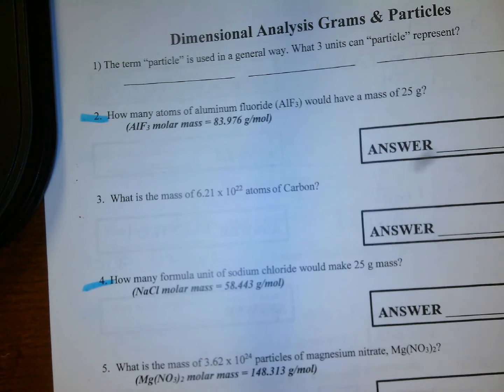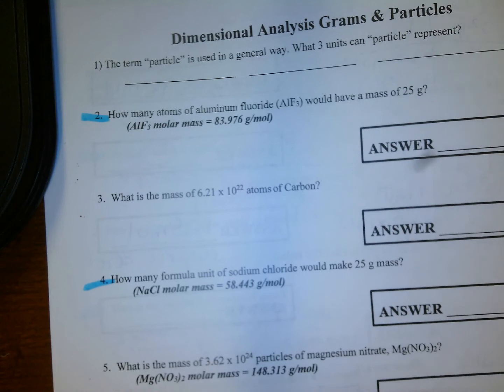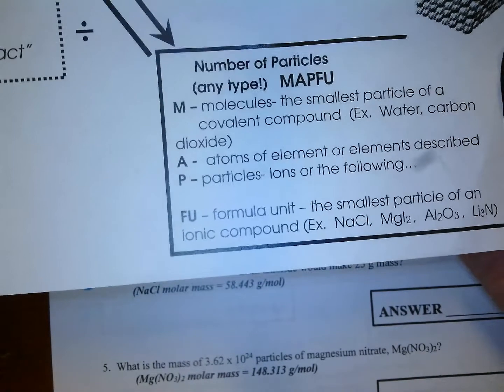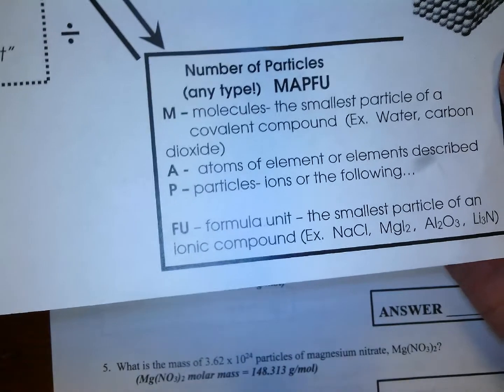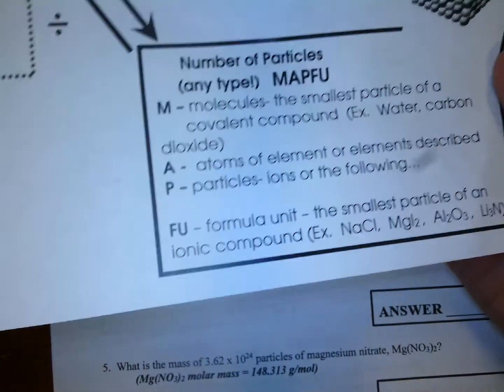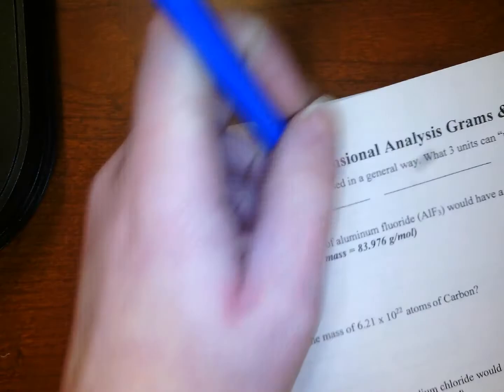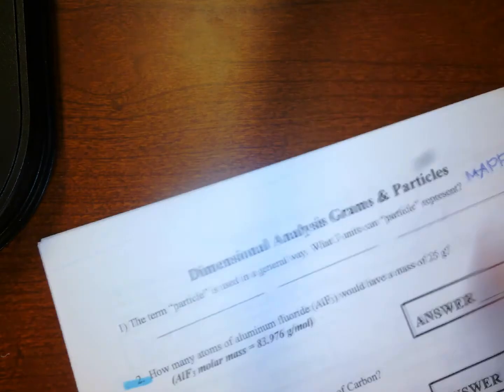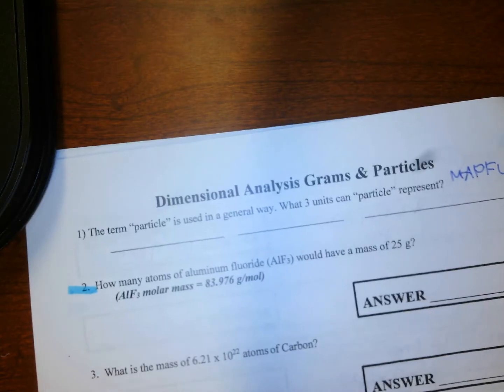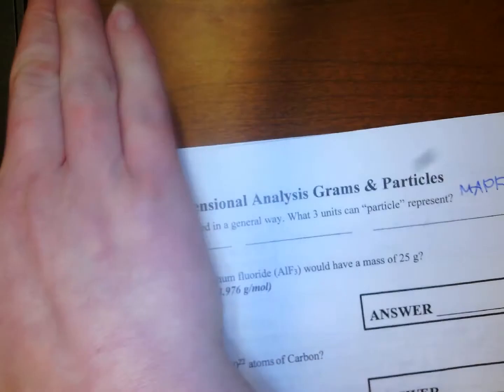Okay, so the first one I did not actually highlight, but I wanted to go over this one more time. What 3 units can a particle represent? It's anything in our MAPFU. So when we're talking about particles, that's the P. It can either be molecules, atoms, or formula units. So particle is a general term. Just remember MAPFU: molecules, atoms, particles, or formula units.